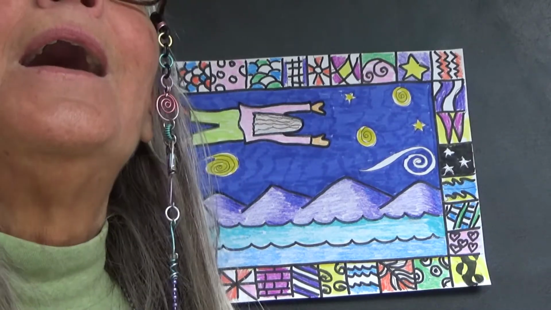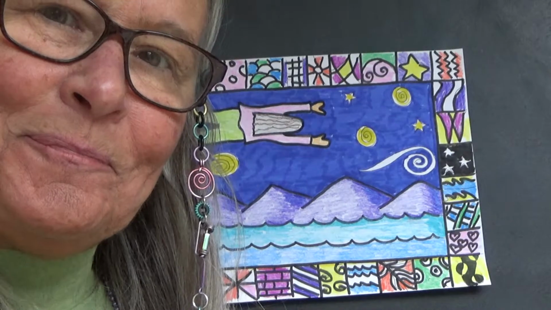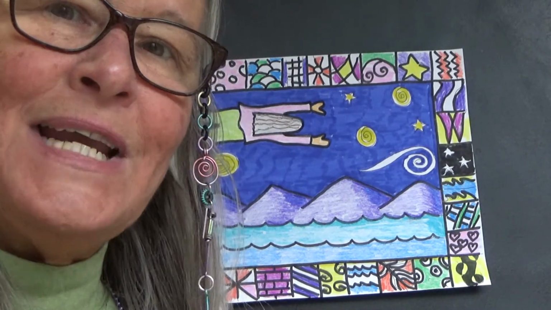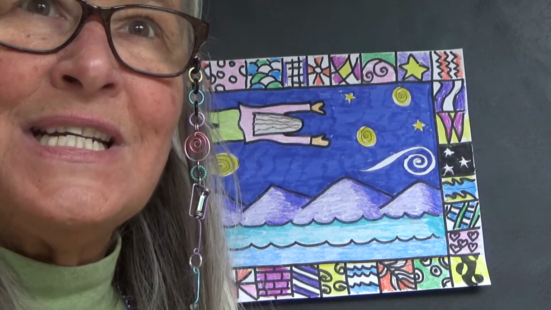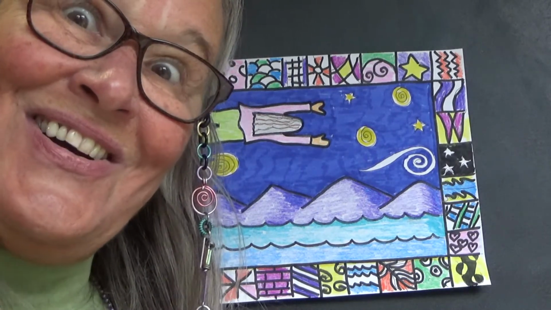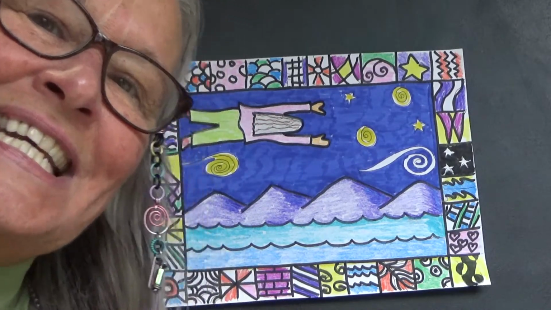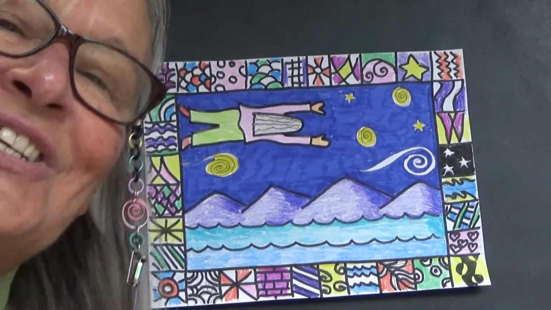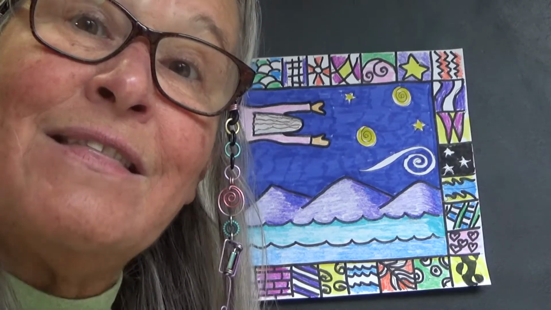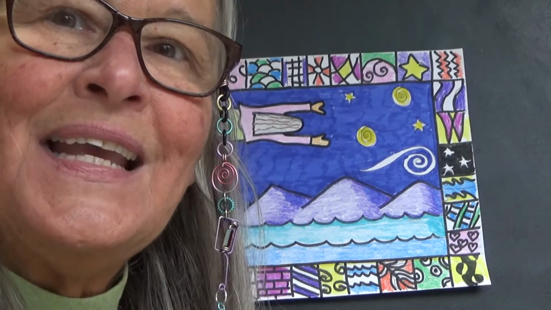This is February, and February is the month to celebrate African American history. So today as artists we are going to celebrate an artist and a storyteller who is African American named Faith Ringgold.